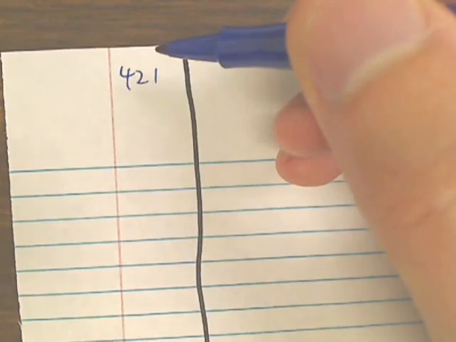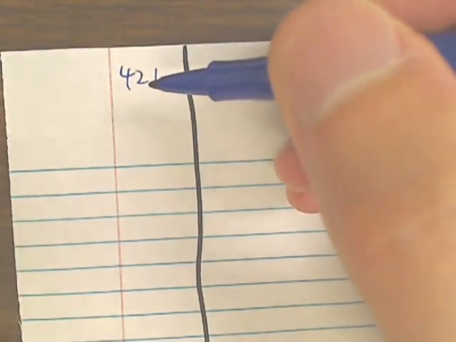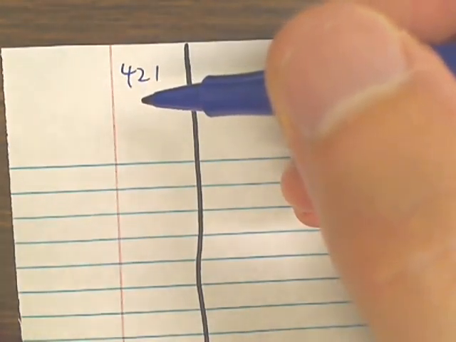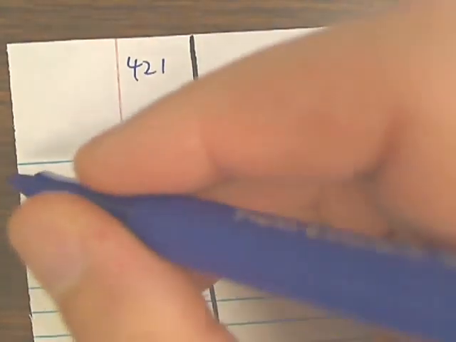All right, left-hand side, we're on page 421 in our textbook. Go ahead and get that open. And we're going to look at number 4. We're going to find inverse cosine of 1.